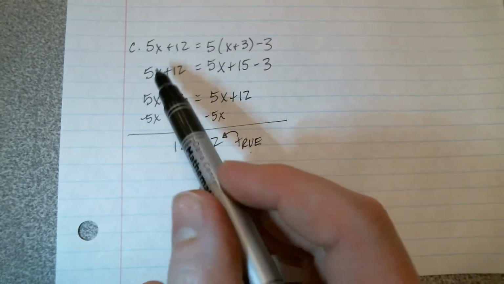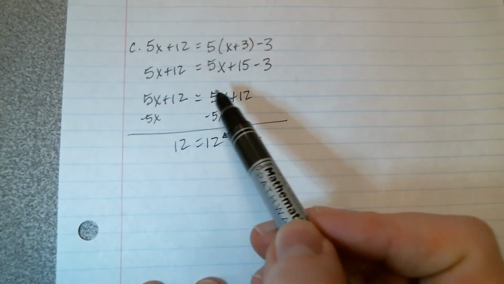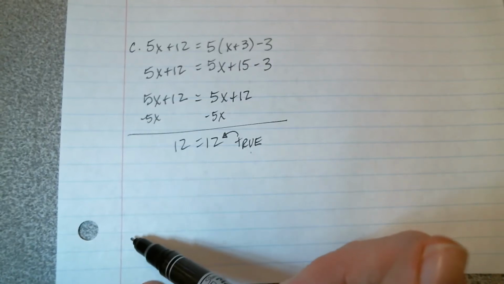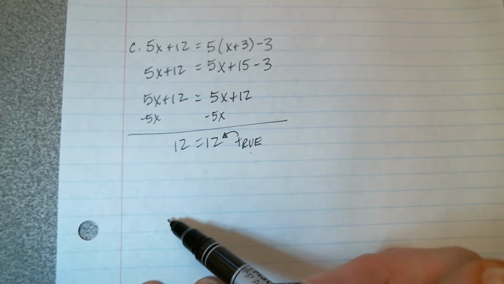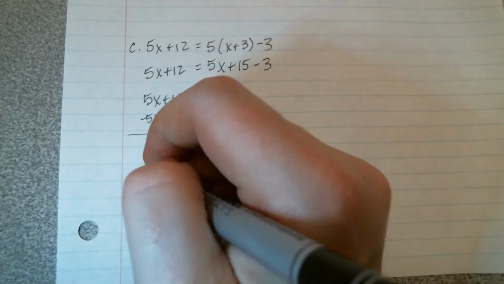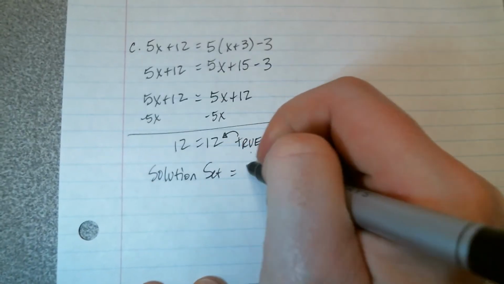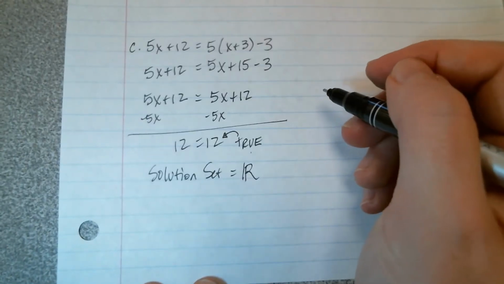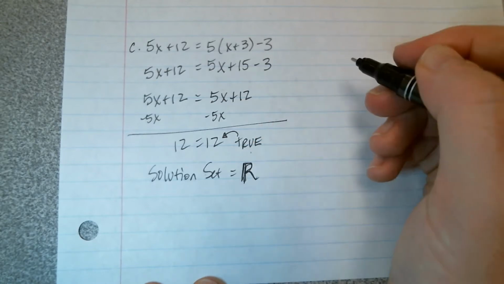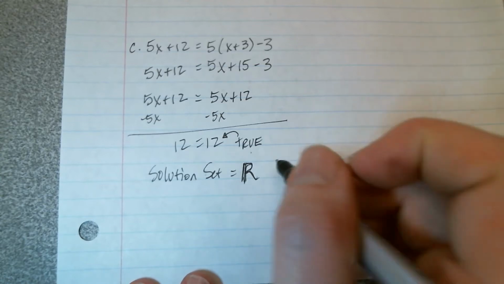This means no matter what I plug in for x, these two sides are always equal to each other. So in this case, we have a solution set that consists of all real numbers. Every single x is a viable answer.